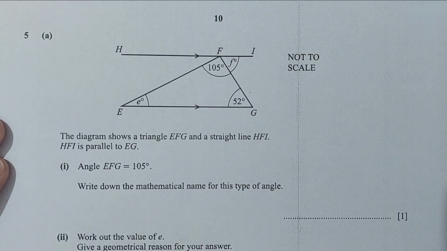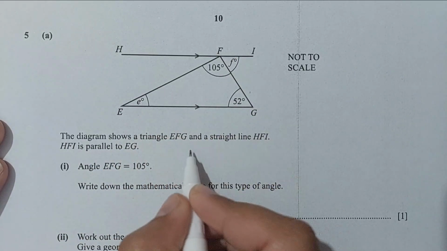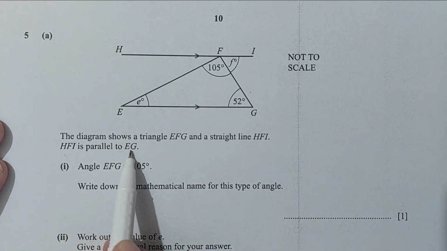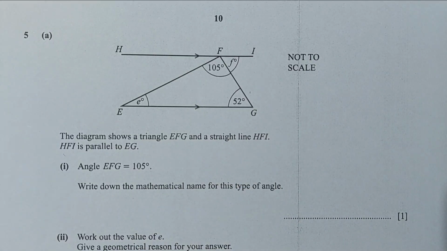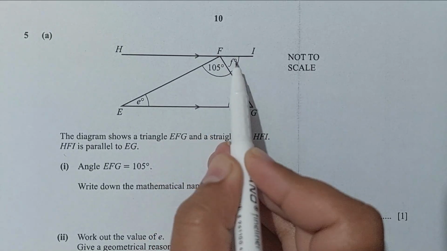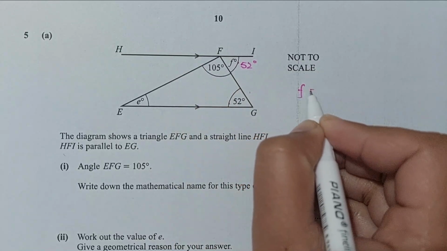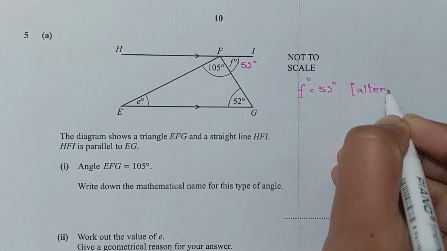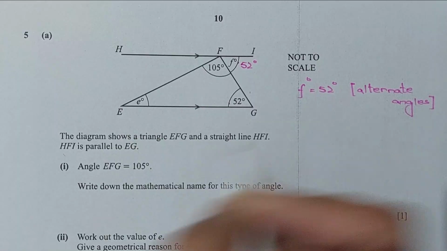Question number 5, part A. The diagram shows the triangle EFG, E, F and G, and a straight line H, F and I. HFI is parallel to EG. This line and this line are parallel. All right. So these two lines are parallel. Okay, and they are joined by one line. So this angle and this angle are the same. These are alternate angles. F and 52. These two angles are the same because they are alternate angles. Alternate angles are equal. All right.